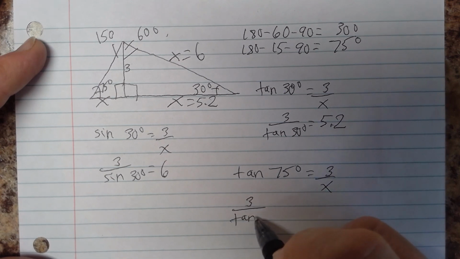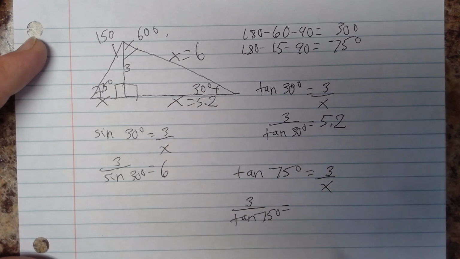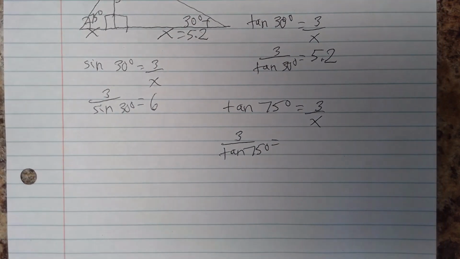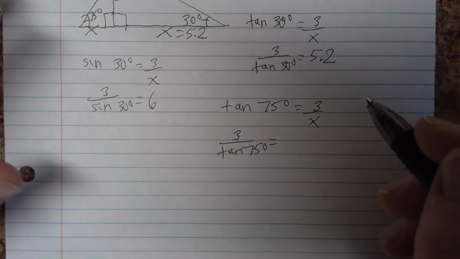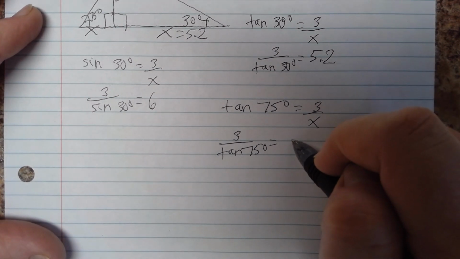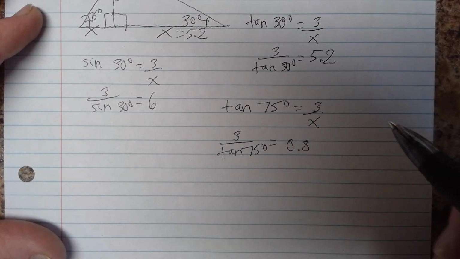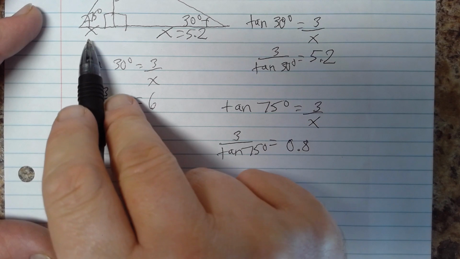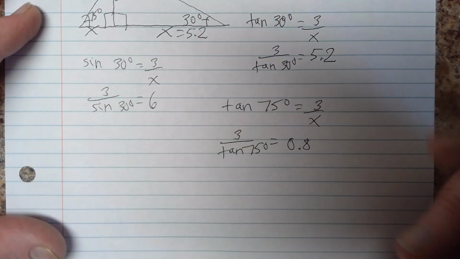So x is 3 divided by the tan of 75. We get the short side of 0.8, which makes perfect sense. If you've got a 3 here, this side is even shorter than that.